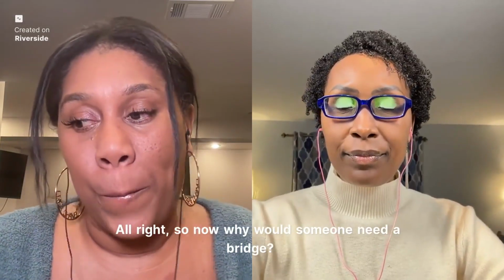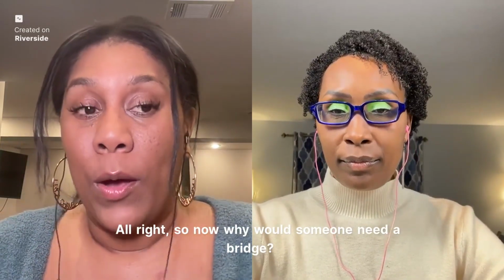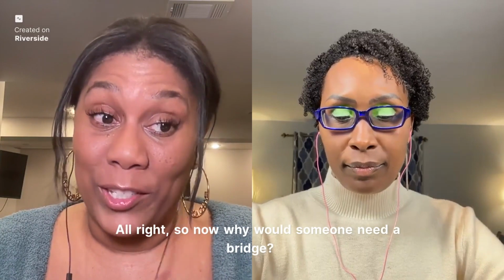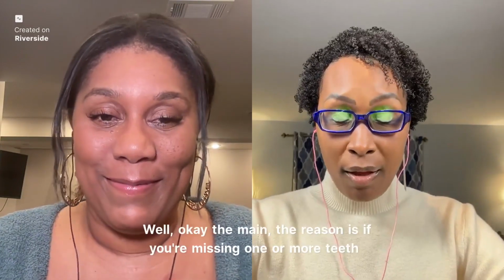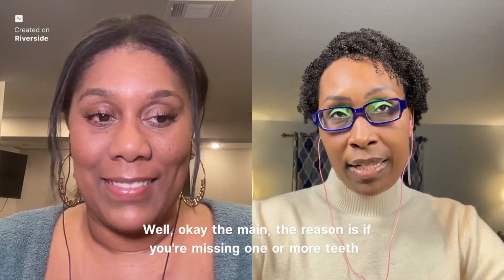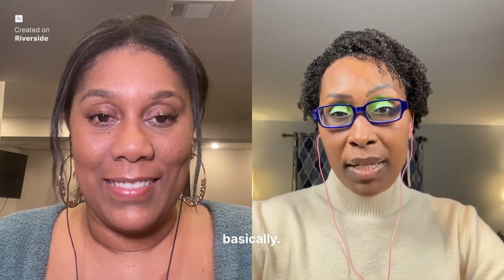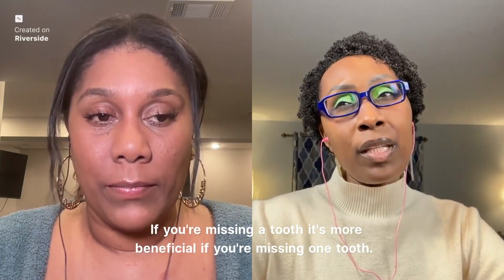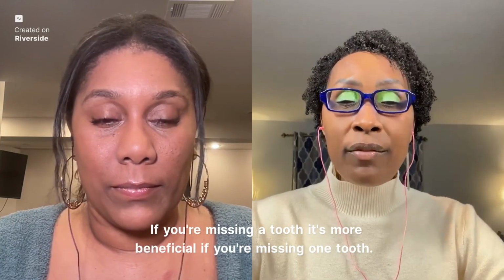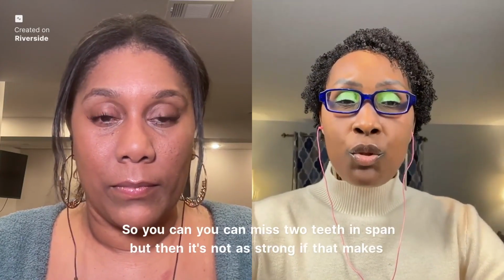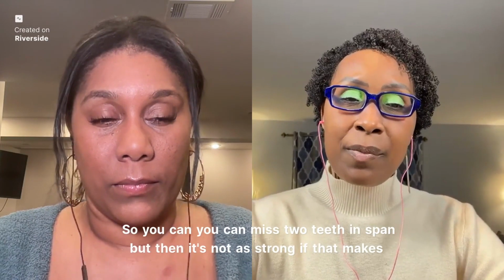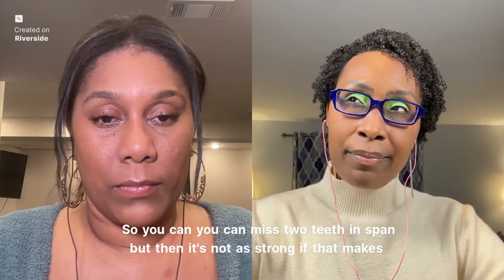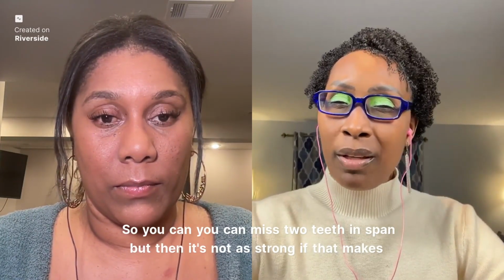Now, why would someone need a bridge? The reason is if you're missing one or more teeth. It's more beneficial if you're missing one tooth. You can miss two teeth in a span, but then it's not as strong, if that makes any sense.